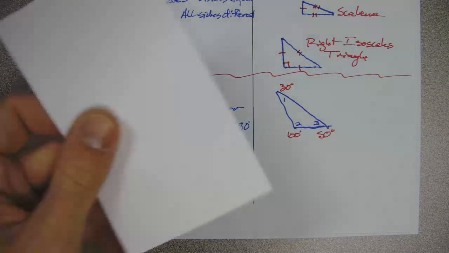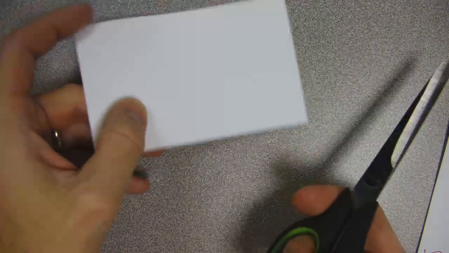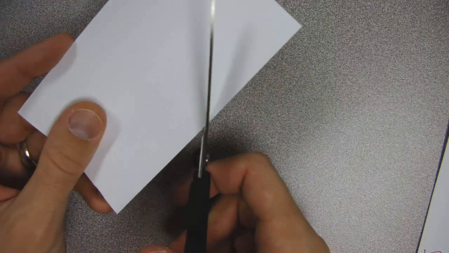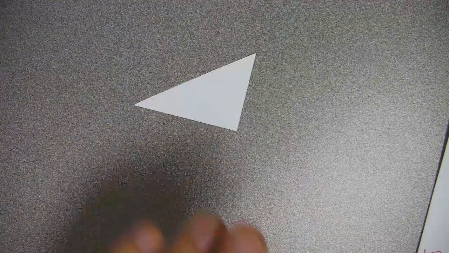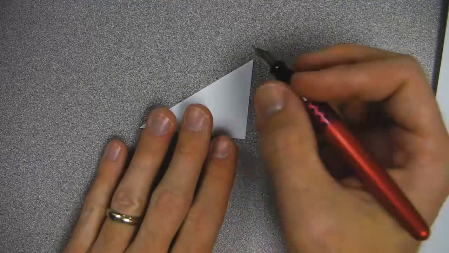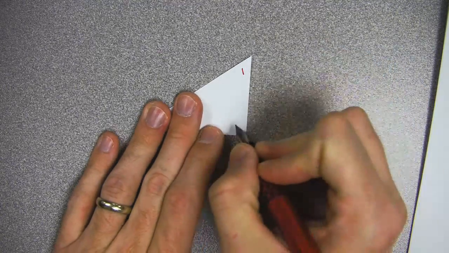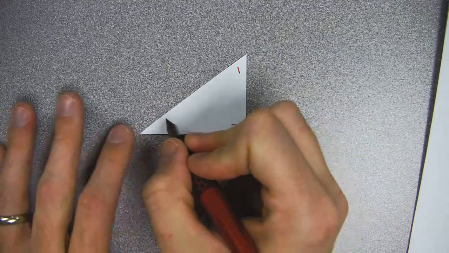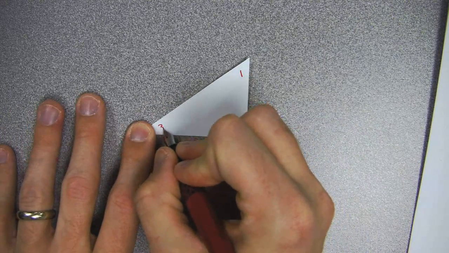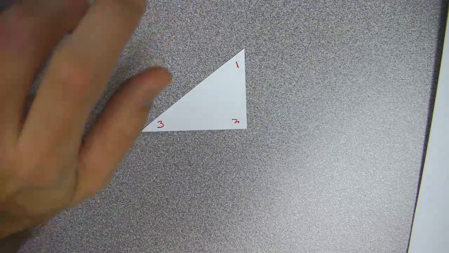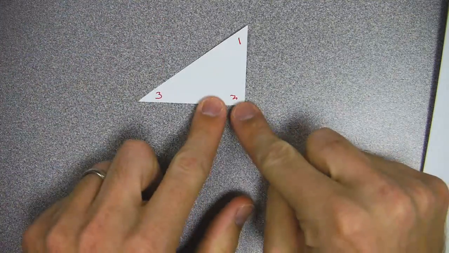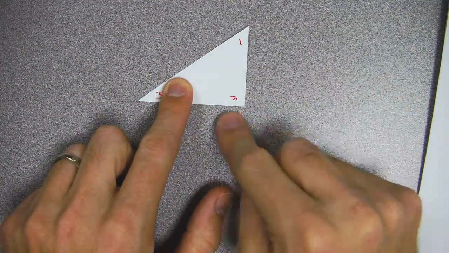Well, let's try something. I've got an index card here. Let's do a real quick experiment. I'm just going to make a triangle out of this index card. So I'm just going to cut kind of at random here. There we are. There's our triangle. All right. And I'm going to number all of our angles just like we did on our page. So here's angle 1, for example. Here's angle 2. Here's angle 3. Okay. And notice that since I cut this out of an index card, angle 2 is a 90-degree angle. So it's, notice, got that nice right corner there.